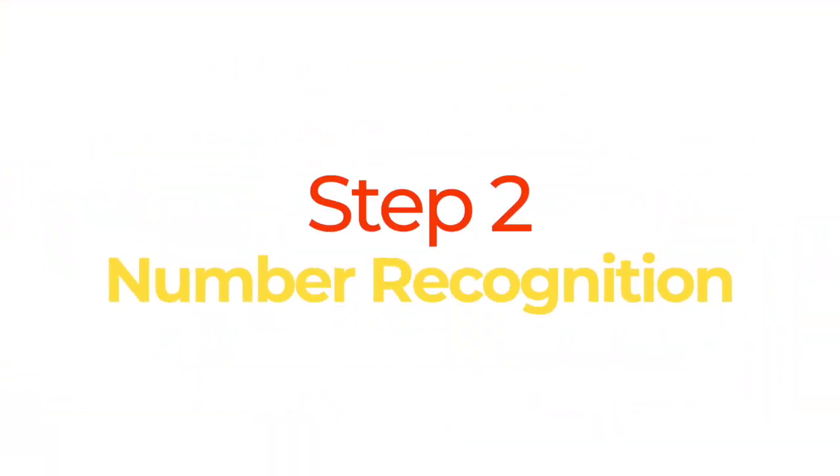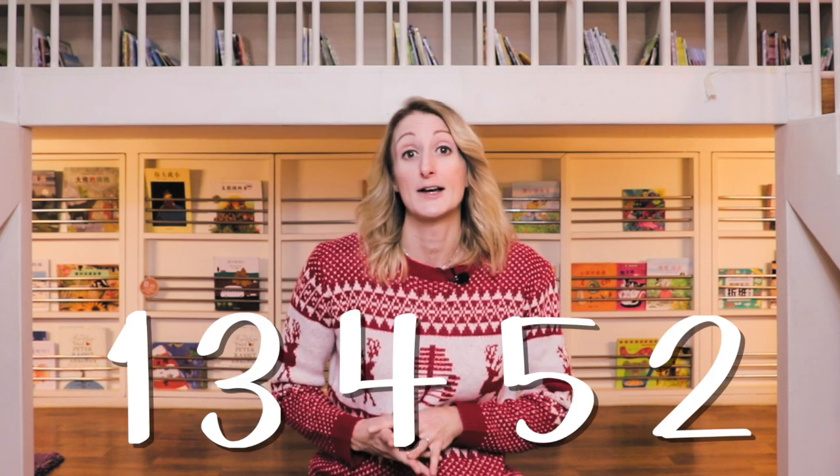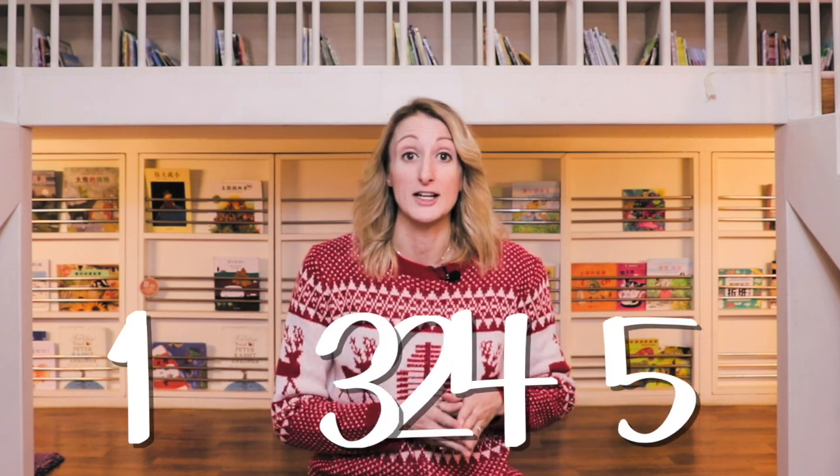Step number 2, number recognition. Now that students can say their numbers, they need to better recognize them on paper. A great exercise for this is to have students put number flashcards in the correct order. I've given a great example of this in part 2 of this number series. Just like learning any other word, learning to recognize numbers takes time and practice, so make sure that you put this into your class regularly.